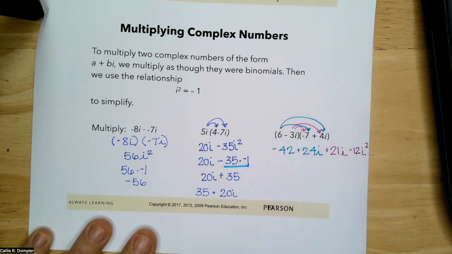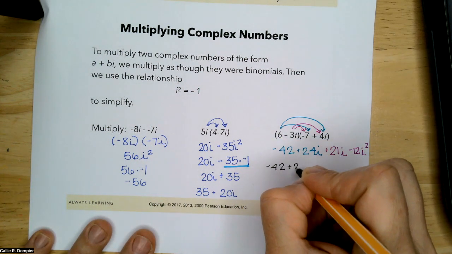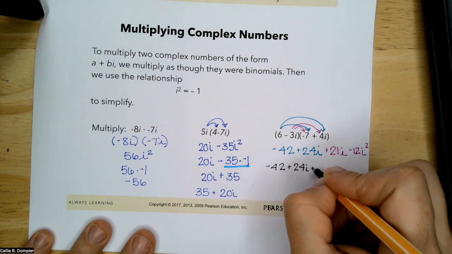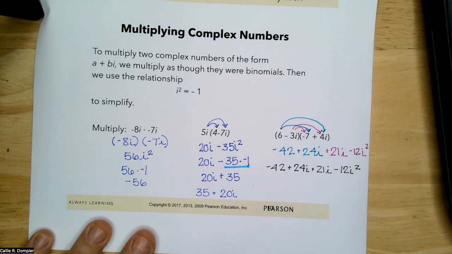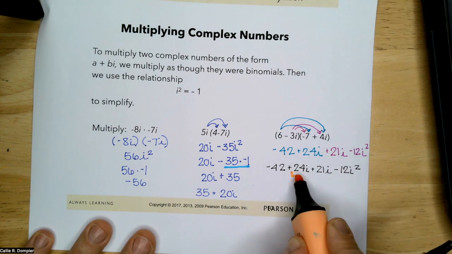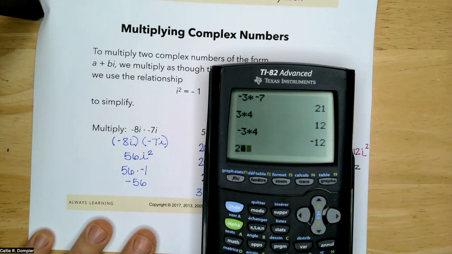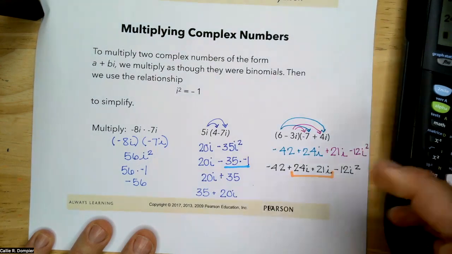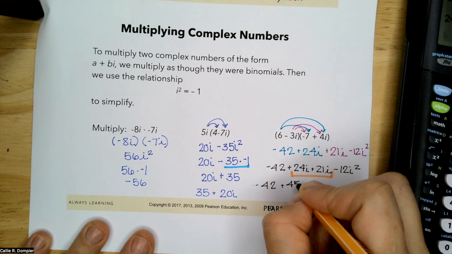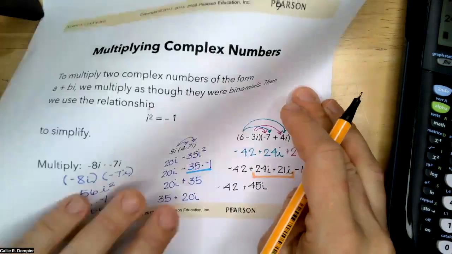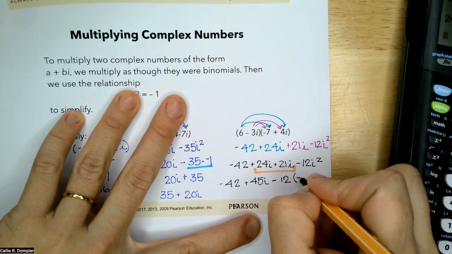Let me rewrite it. -42 plus 24i plus 21i minus 12i squared. Okay, I can combine the imaginary part. Positive 24 plus positive 21, and I will get 45. So that's now -42 plus 45i minus 12 times i squared. Remember that i squared becomes a -1.